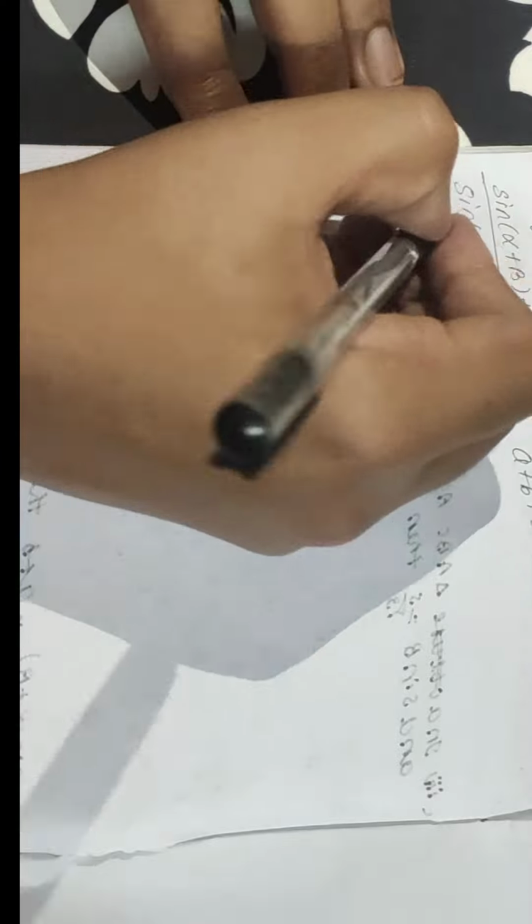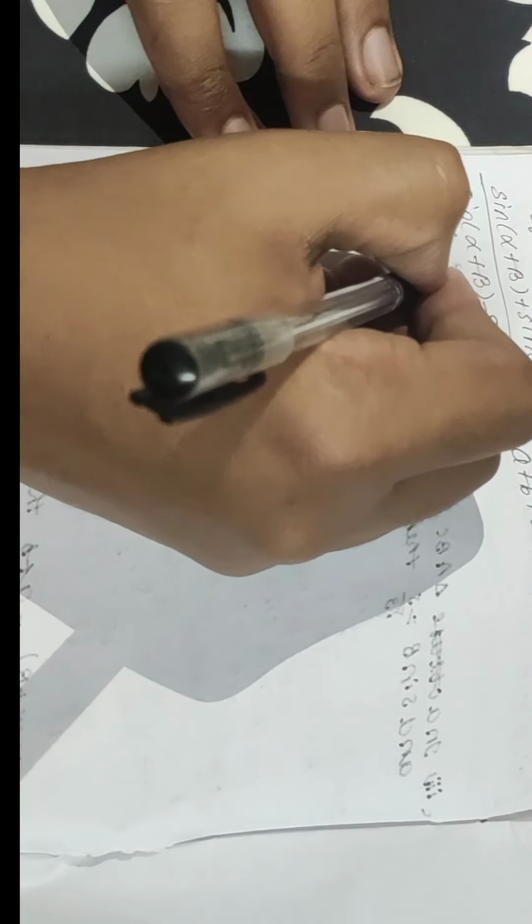From the compound angles formula, we have learned that sine of alpha plus beta plus sine of alpha minus beta is 2 sine alpha cos beta.